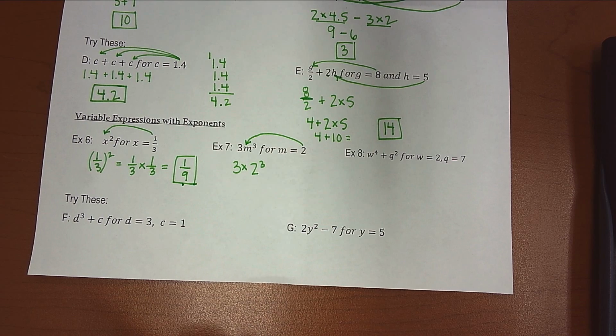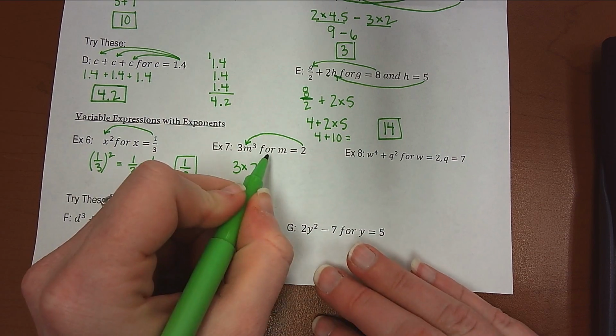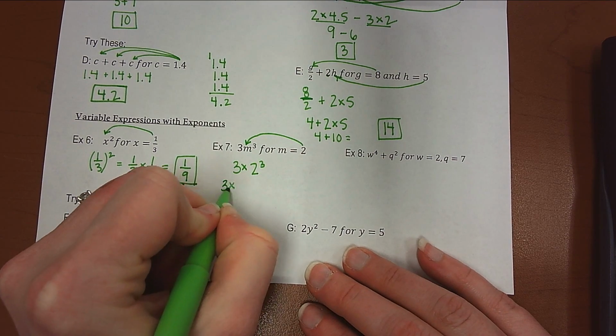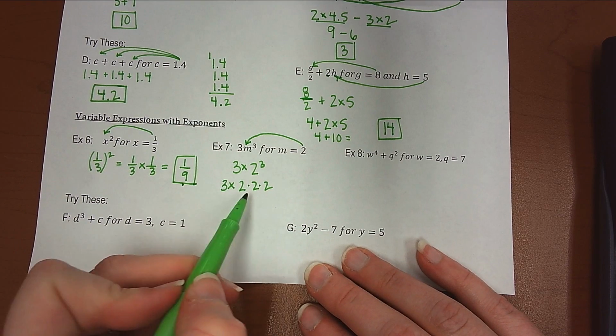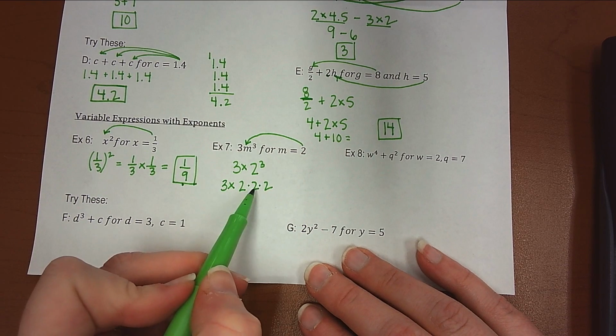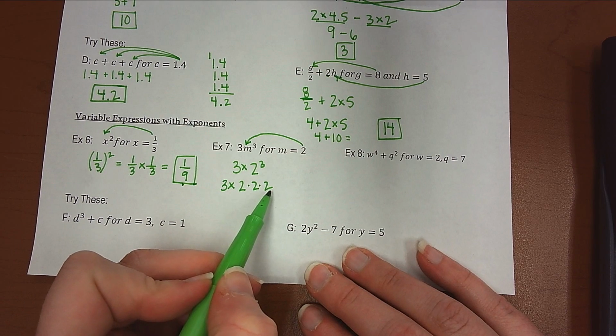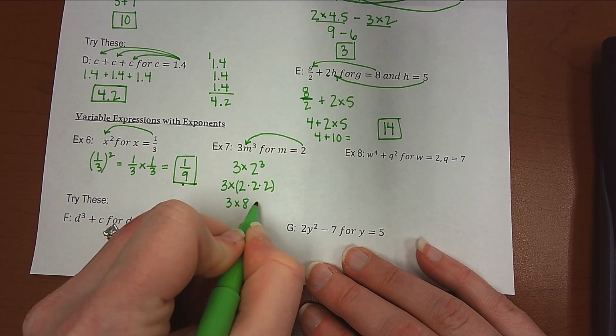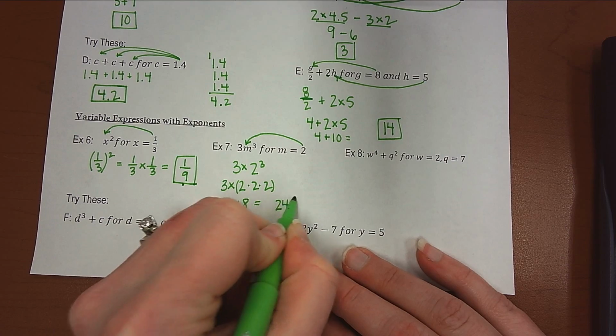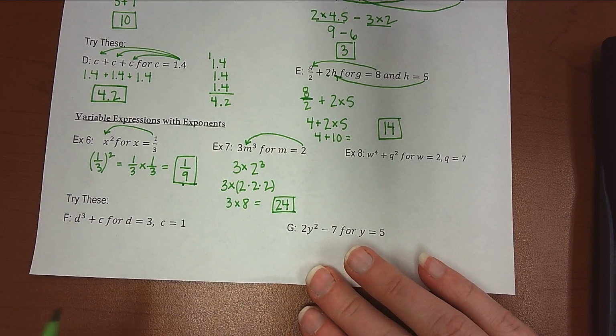So we have to go back to order of operations. And order of operations tells us to do exponents before we multiply. So for this one, we have to do 2 to the third power first, which is 2 times 2 times 2. And then we can multiply that by 3. So 2 times 2 is 4, times 2 is 8. So we have 3 times 8. And then our evaluation is 24.